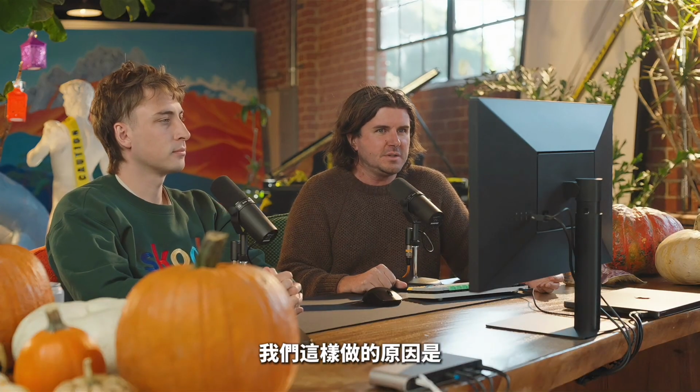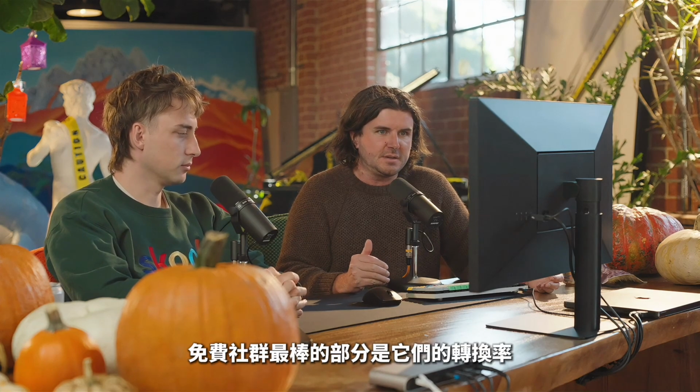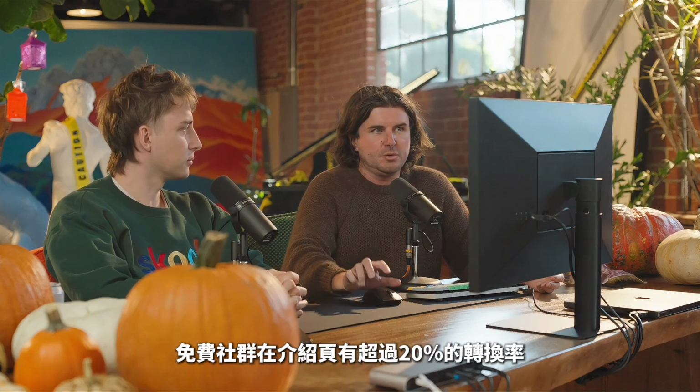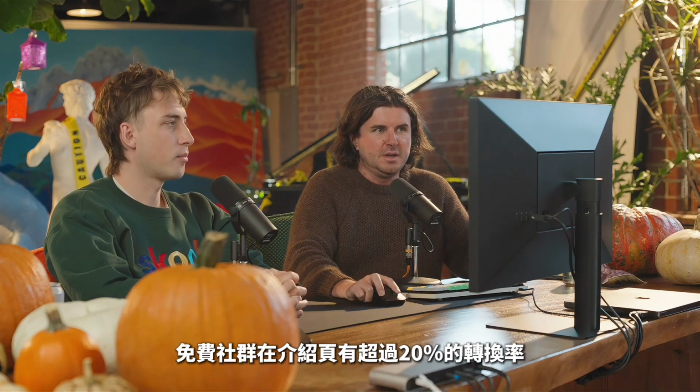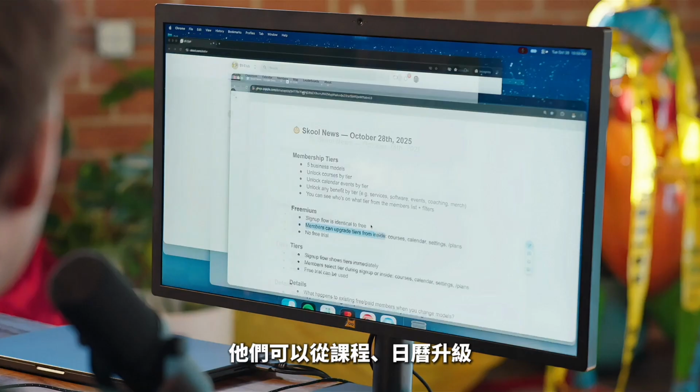And it's why we did it like this. The best part about free groups is their conversion rates. Free groups have like 20% plus conversion rates on the about page. We don't want to mess with that at all. You want to take advantage of the high conversion rate, but still be able to upgrade people once they're inside. And then members, once they're inside, they can upgrade from courses, the calendar.